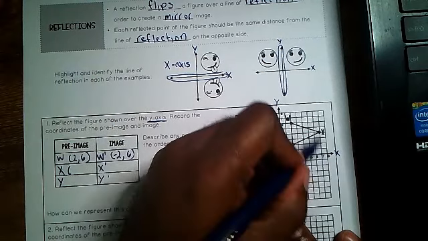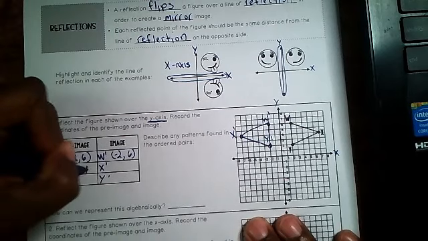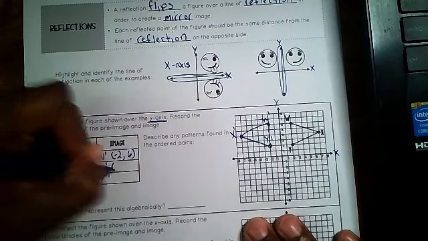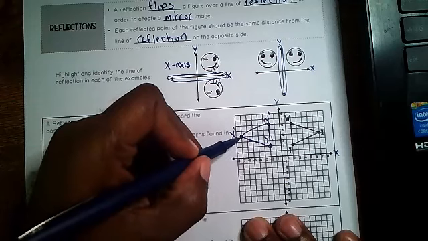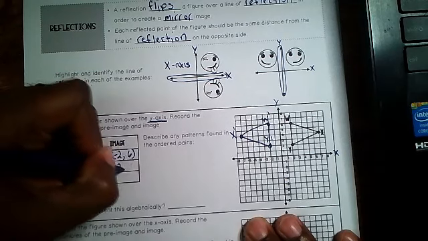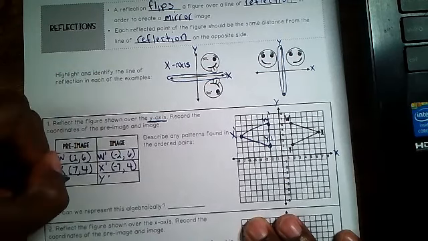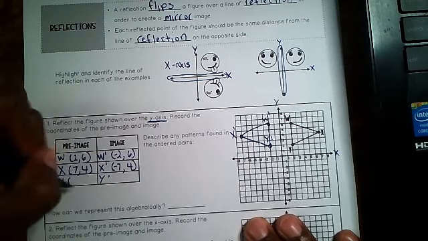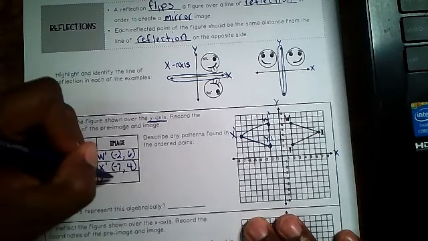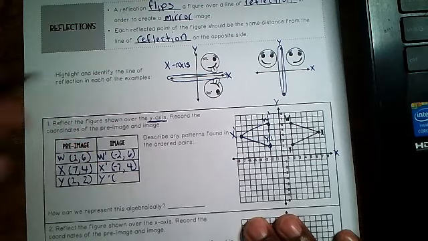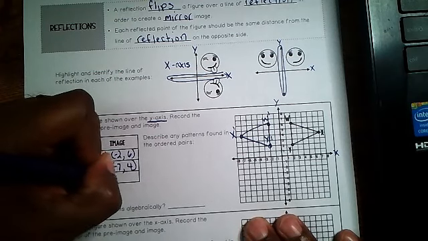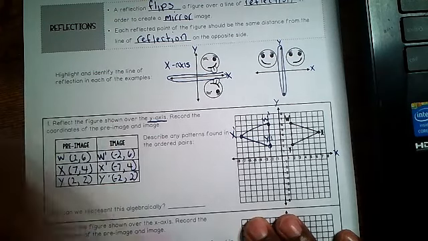X is 7 comma 4. And X prime is negative 7 comma 4. Y is 2 comma 2. And Y prime, our last point, is negative 2 comma 2.